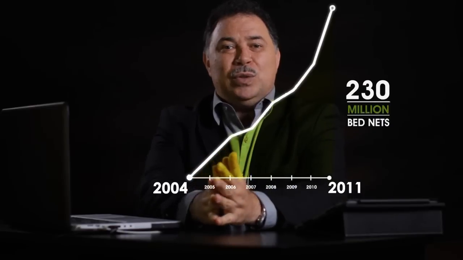Another question that is very important is, where are the drugs? Where are the bed nets and all the other medical equipment that have been bought with the resources from the Global Fund given to your country? For example, did you know that the Global Fund from 2004 to 2011 has distributed over 230 million bed nets to prevent malaria?